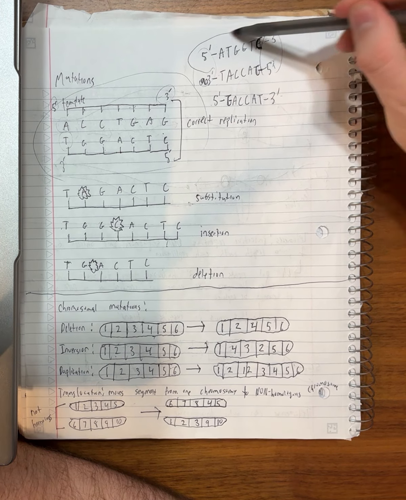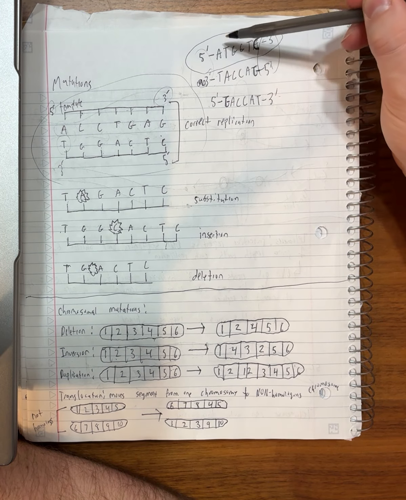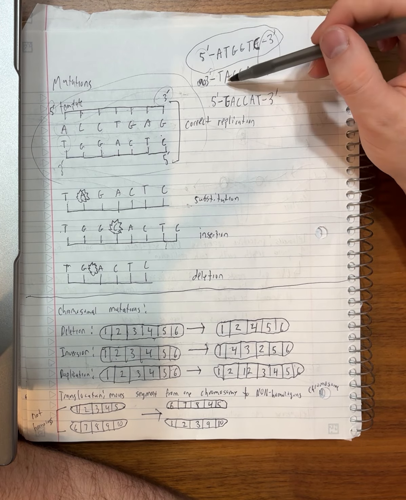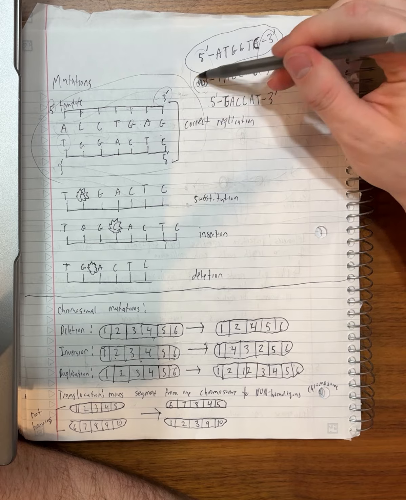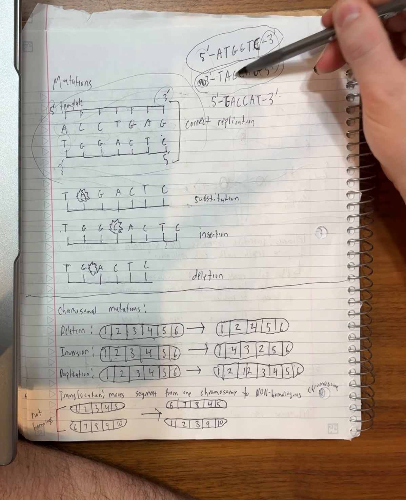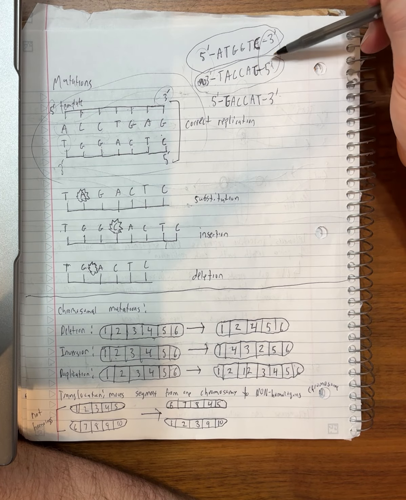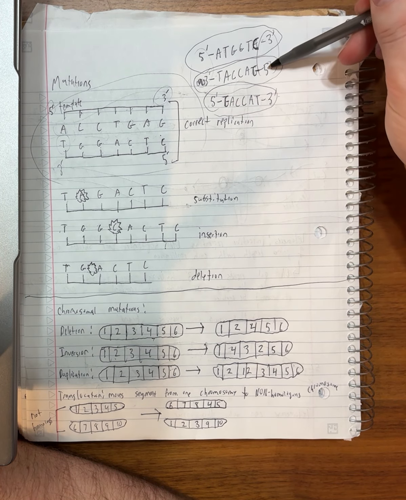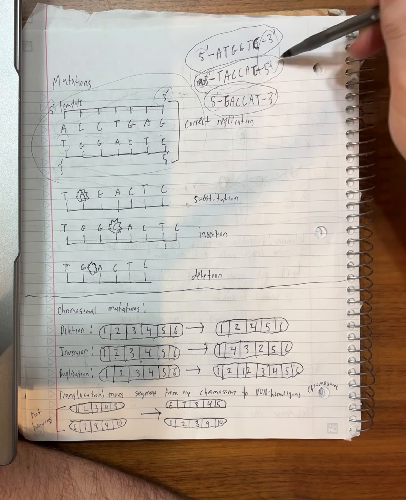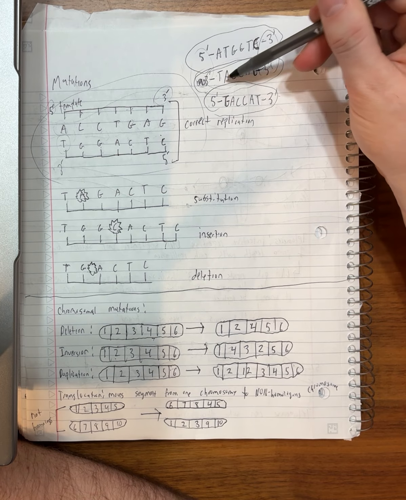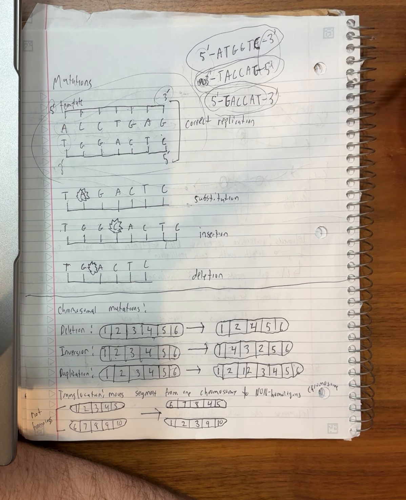So if it gives you the template strand that's 5' ATGGTC, I would write out the complement strand as 3' TACCAG, but the way the answer might look would essentially be reading what I just wrote backwards and going 5' GACCAT, which would look like this.